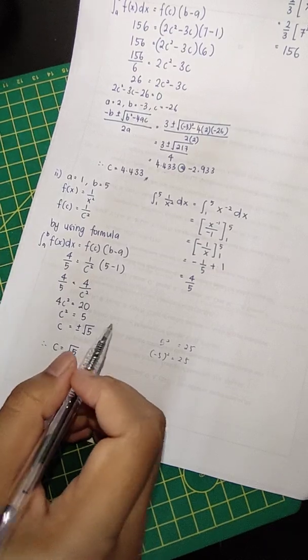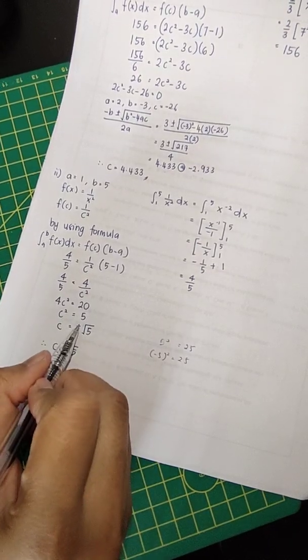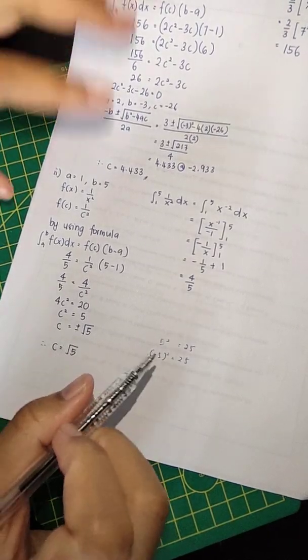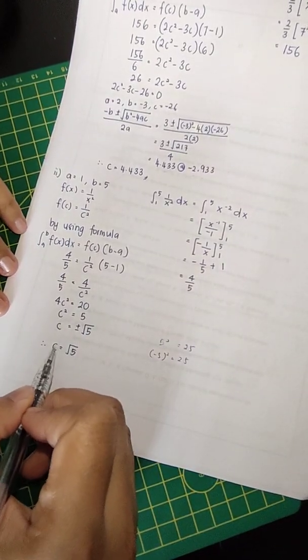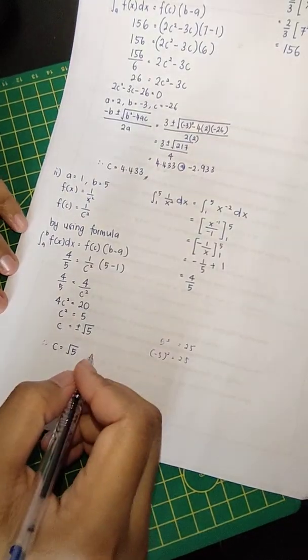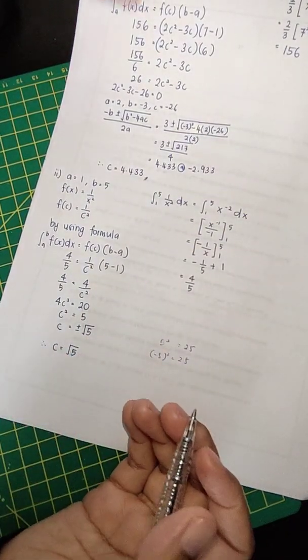So square root 5, kalau awak guna calculator awak akan dapat perpuluhan lah. Okay, so check. Disebabkan awak punya satu akan dapat positif, satu akan dapat negatif. Tapi interval awak from 1 to 5 which is positif lah. So that's why kita hanya ambil c equal to square root 5. So boleh je awak nak tulis dalam perpuluhan c equal to something. Okay. So next.